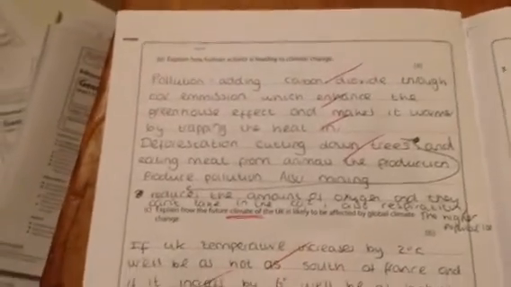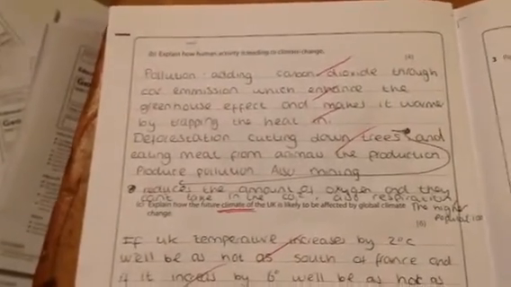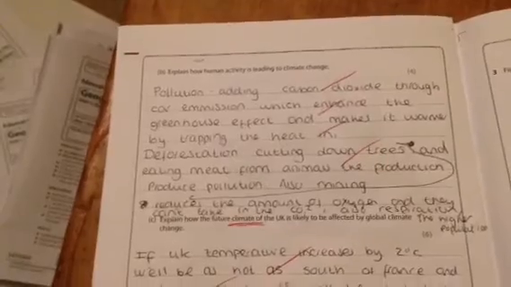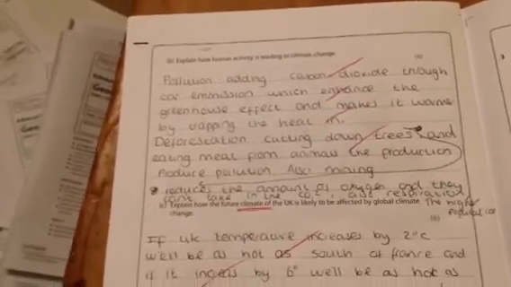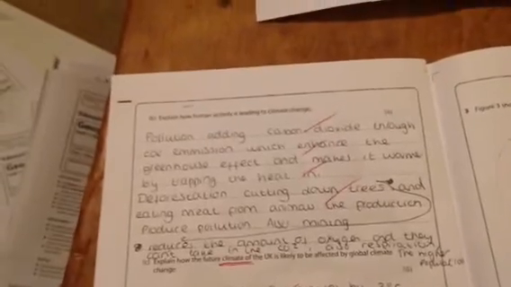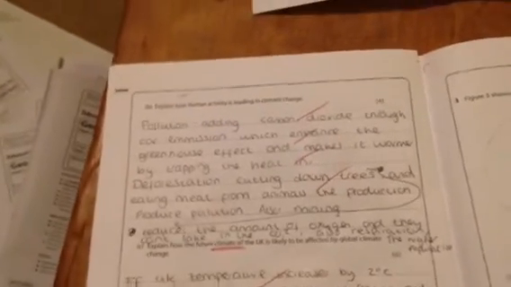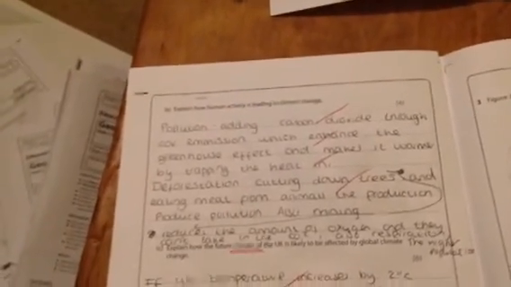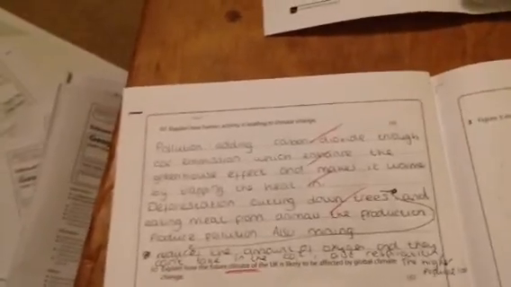If we turn over to here, we've done really well actually. This one, explain how human activity is leading to climate change. So people talked about pollution, which really means carbon dioxide, and global warming. So that was really good. People also talked about deforestation. You needed 2 distinct points, and you needed to make sure you explained how they actually did it.